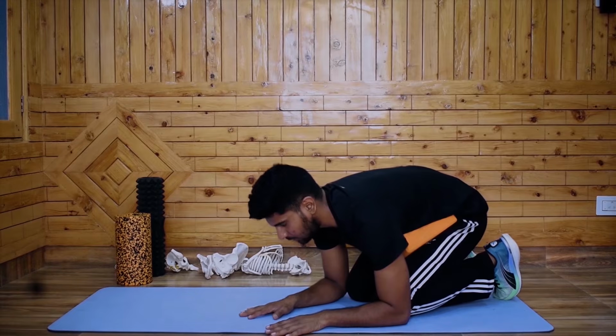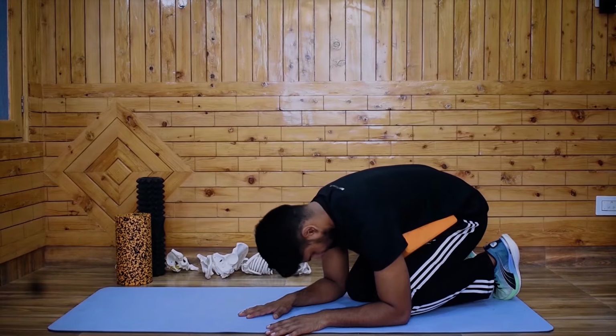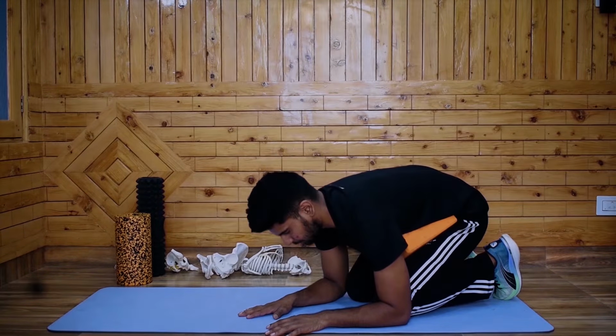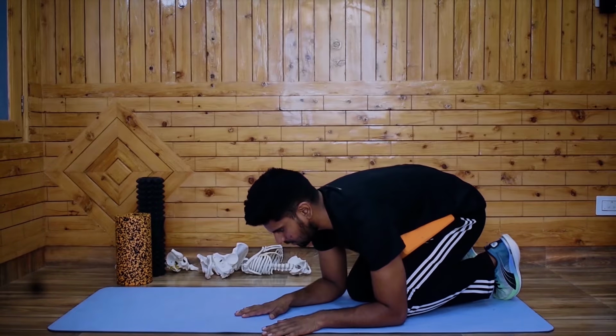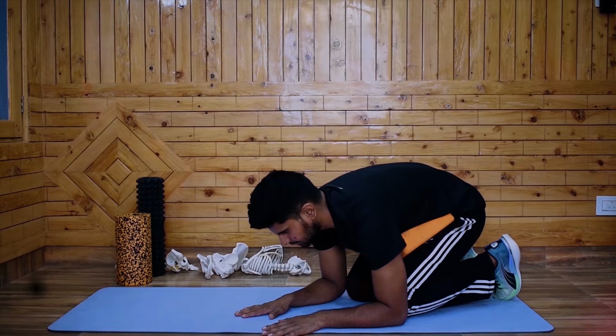slightly press on the ground, slightly look forward. Don't do this, keep your neck in neutral position. Slightly look forward, exhale, pause, inhale.